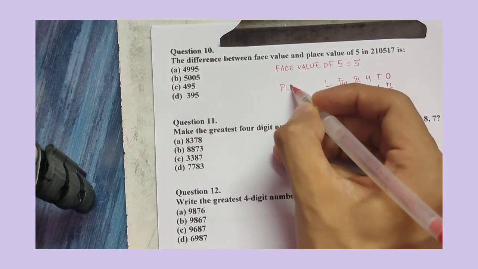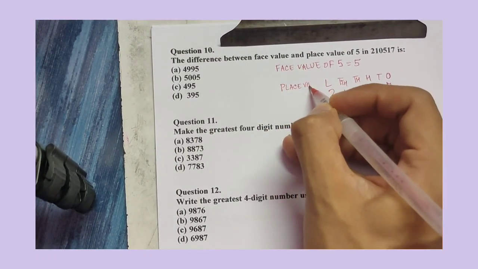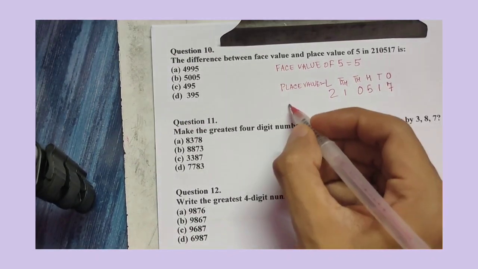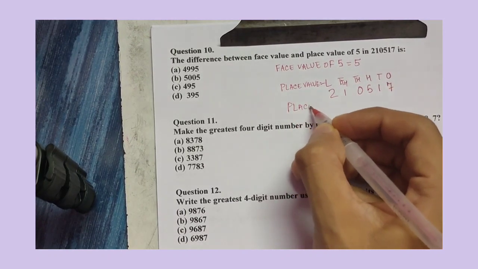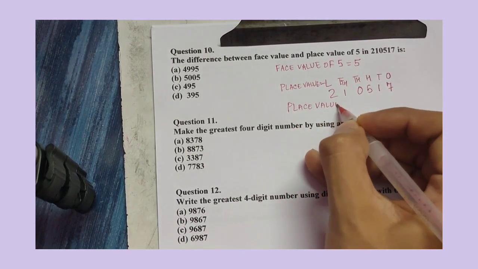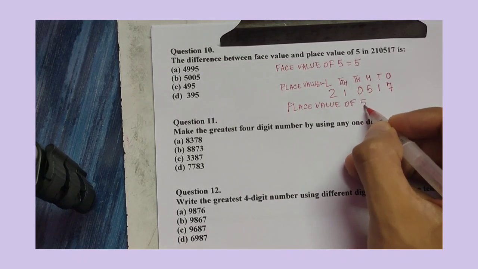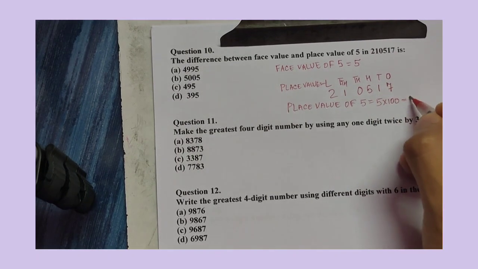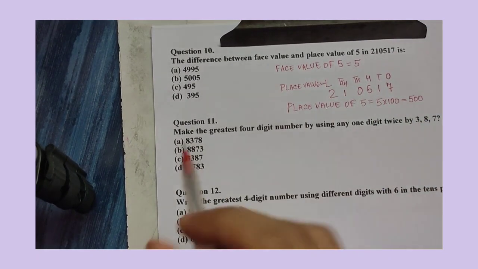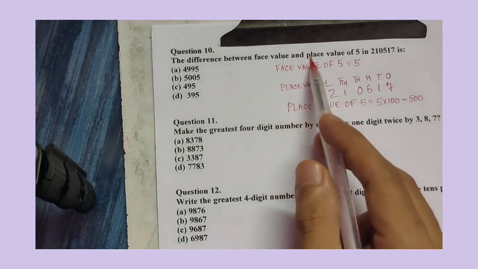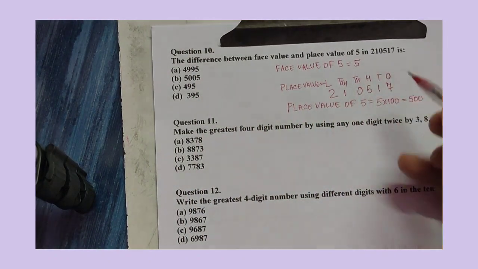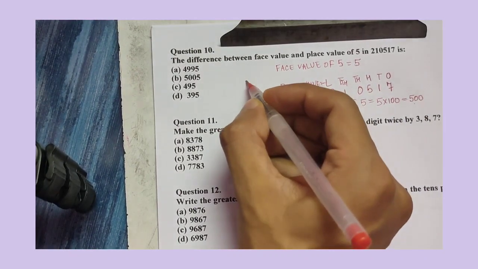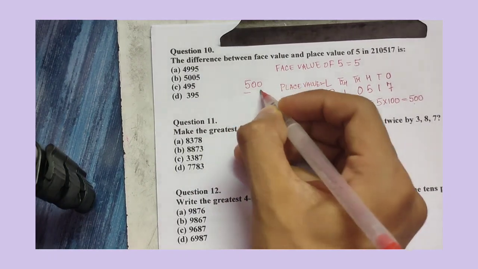Now what is the place value? This is the place value. Okay. So now we have to identify the place value of number 5. Now number 5 is at the 100s place. It means the place value of 5 is equal to 5 into 100, as it is at the 100s place, and that will make it 500. Now what we have to find? We have to find the difference between face value and place value. So the face value of 5 is 5, the place value of 5 is 500. So the difference we have to identify. So we will subtract 500 minus 5.